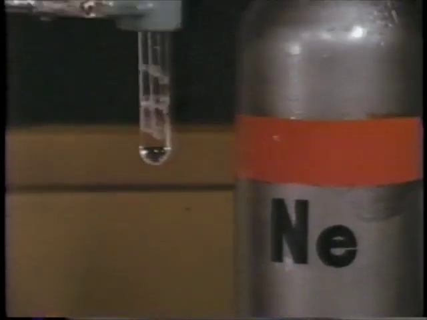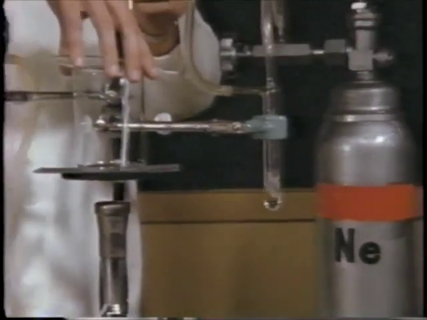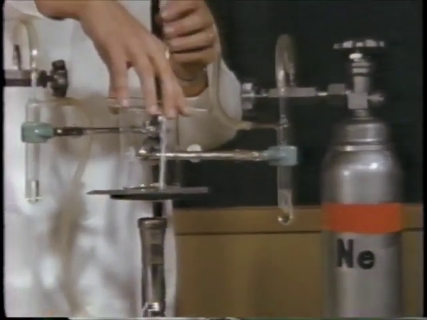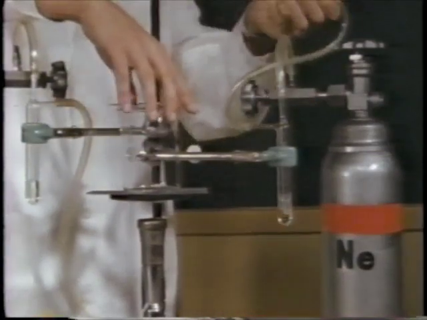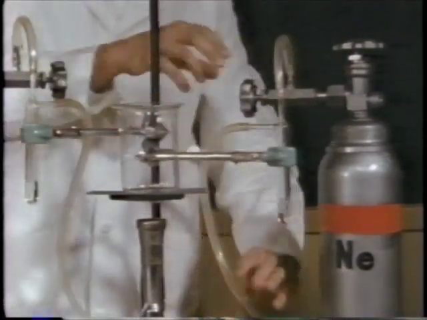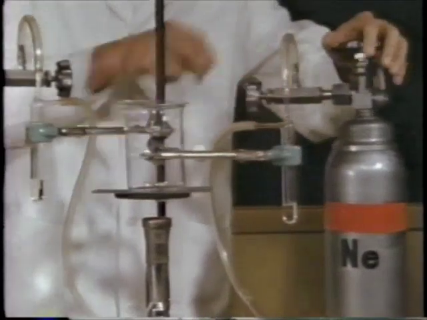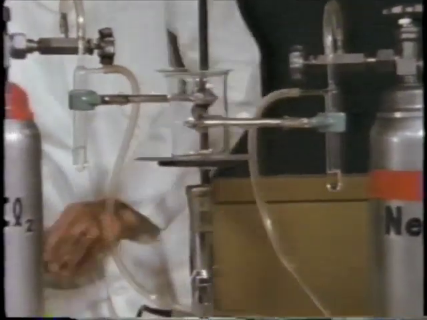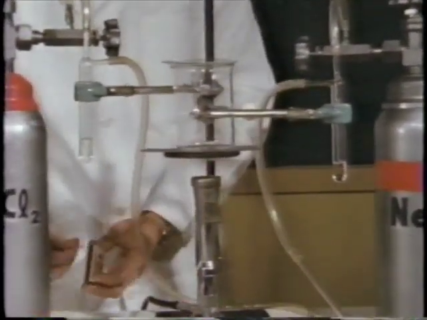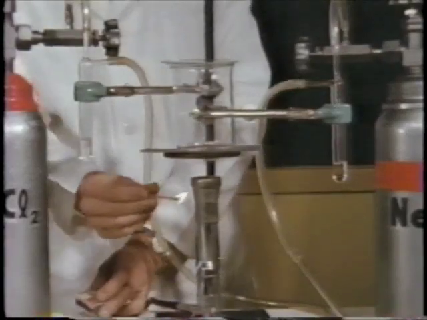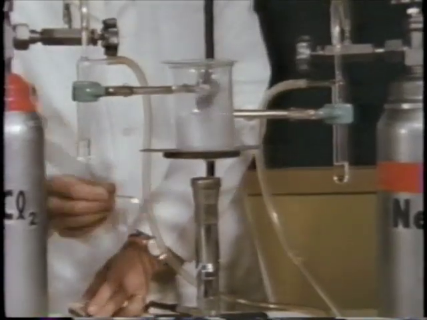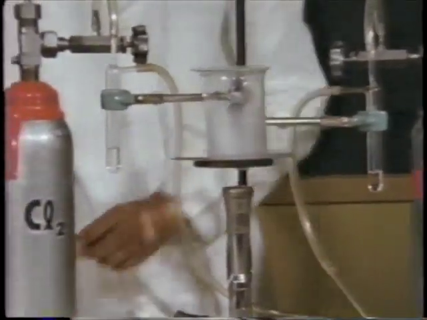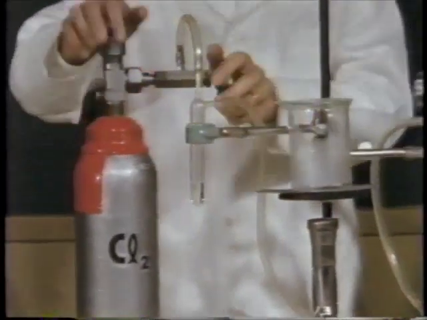Neon is the element just preceding sodium in the periodic table. It has only one electron less than sodium. Let's see if neon reacts with chlorine. First, the beaker is filled with neon. Then it is heated, just as we heated the sodium. Moisture condenses on the outside of the beaker at first, but it disappears as the beaker warms.